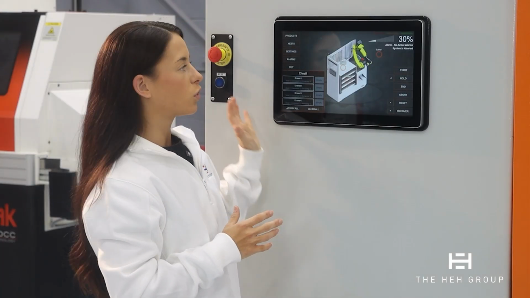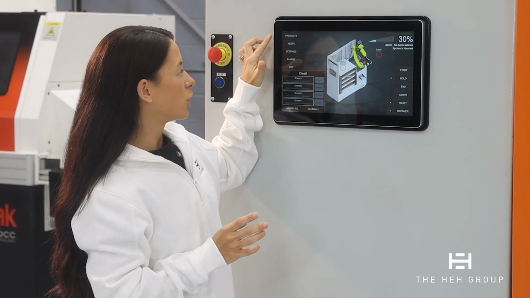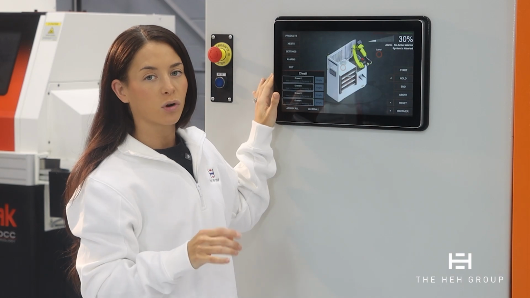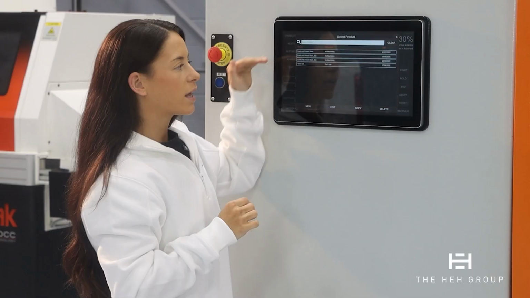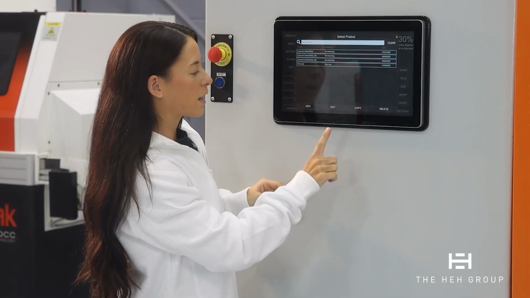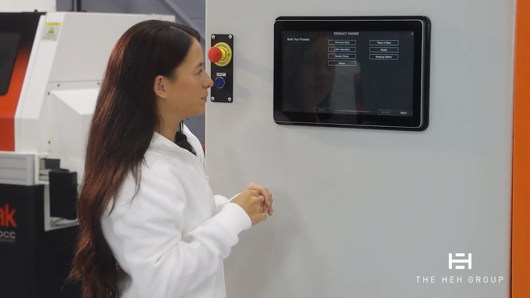All right, the first thing we're going to notice is that on the control, you have some settings down on the side. This is all touchscreen, so it's super easy, but you have products, nests, settings, alarms, and exit. To start and build a new program, the first thing you're going to do is hit products. We have some loaded programs in here already because we have demos going on in this cell quite often. But if you look at the bottom, you have new, edit, copy, and delete. You're going to select new.